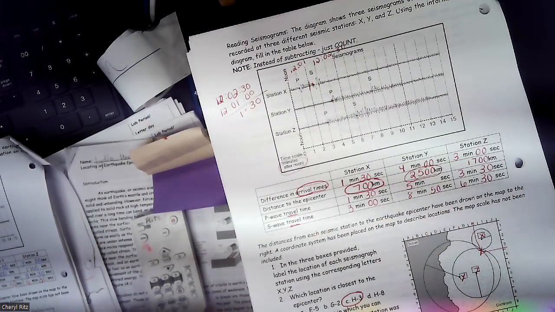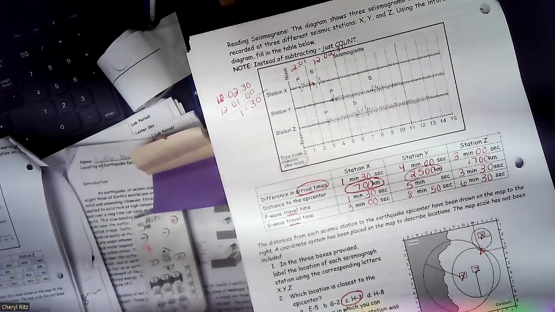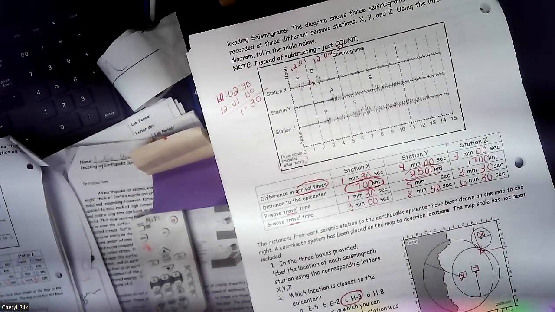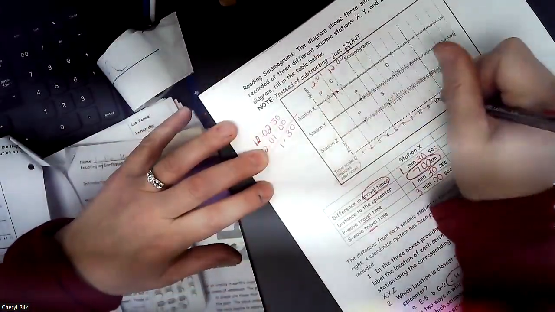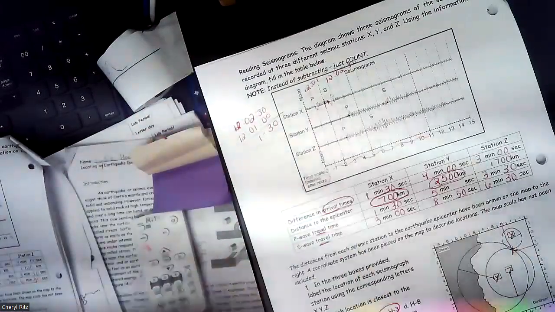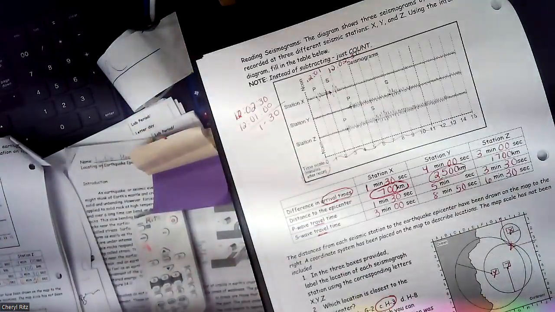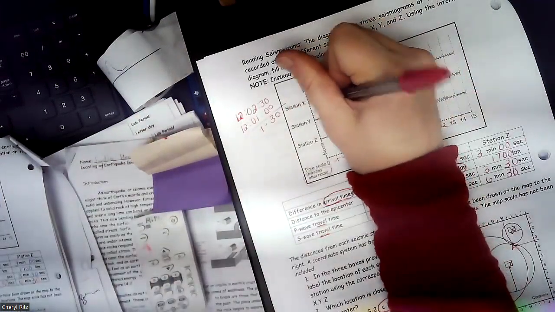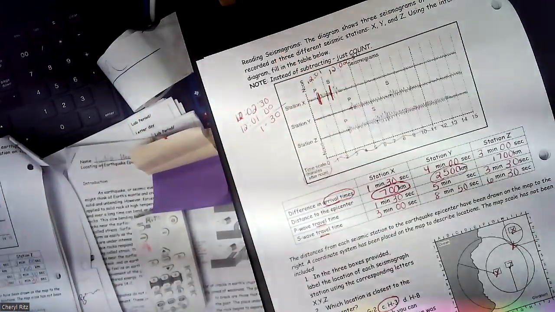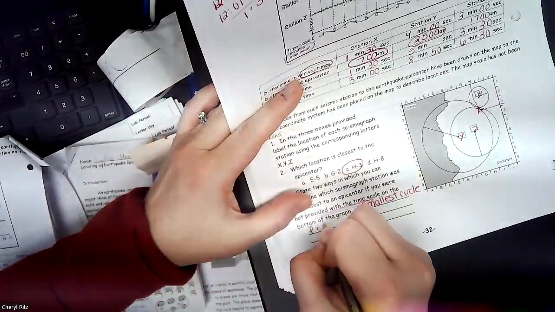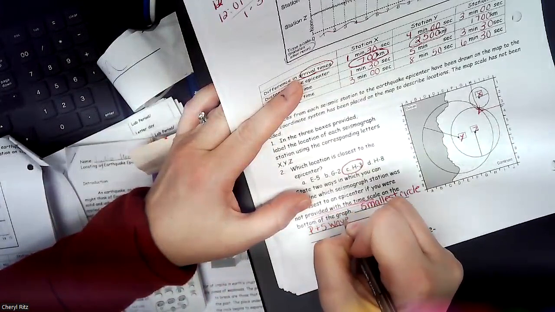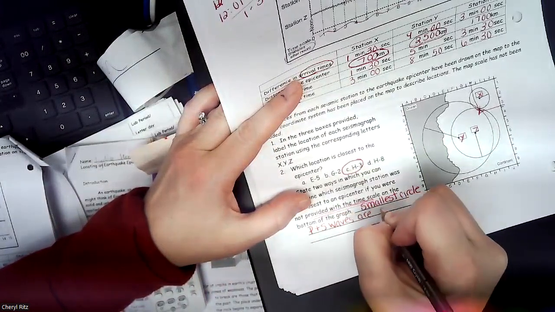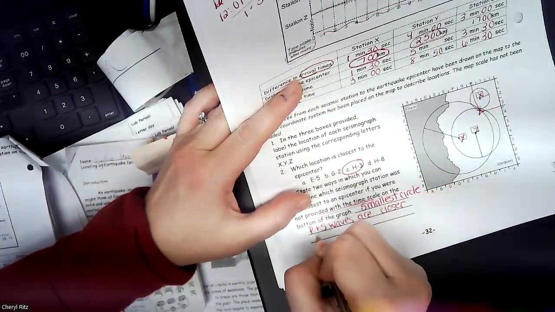But again, what if we don't have the numbers? So we don't know what the numbers say. What if we didn't have any of these numbers? How could we tell that station X is closer than anybody else? Okay, this right here. So the arrival time difference is shorter. So P and S waves are closer together.